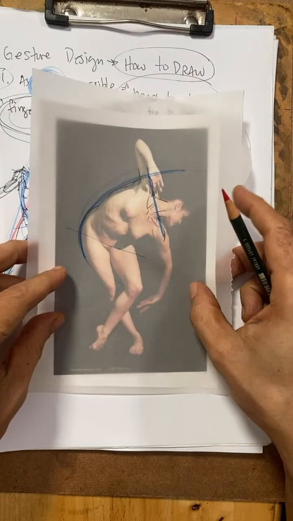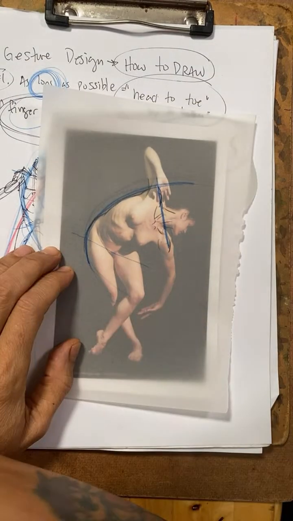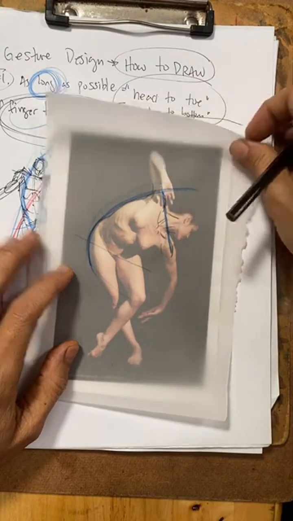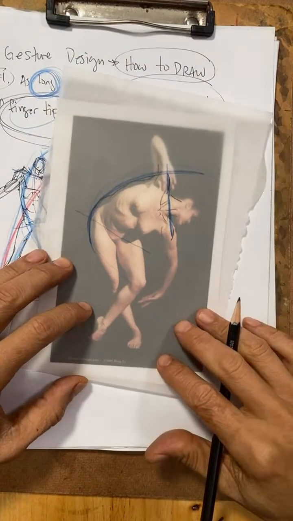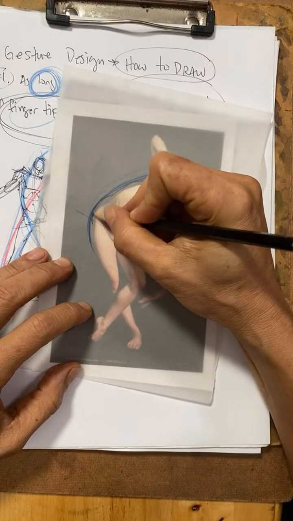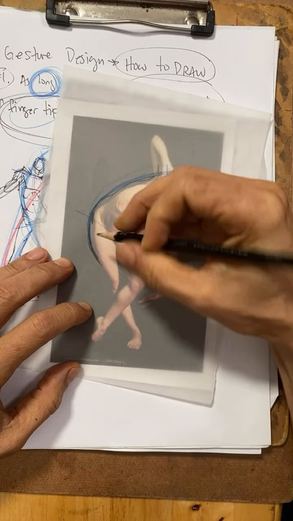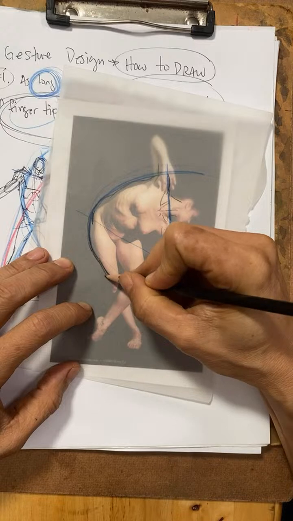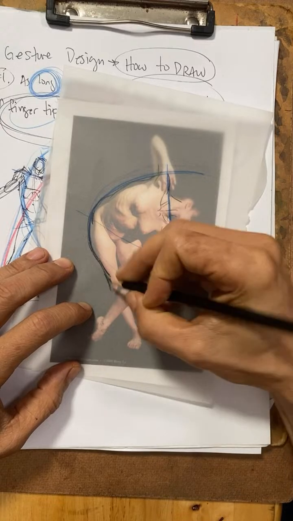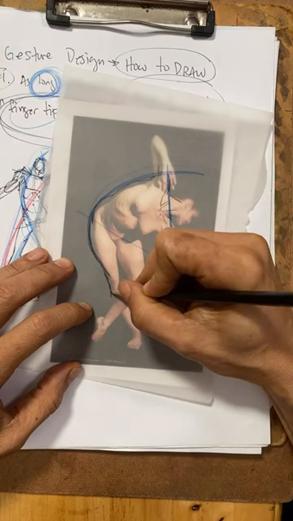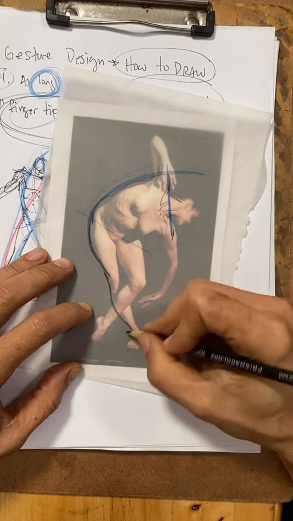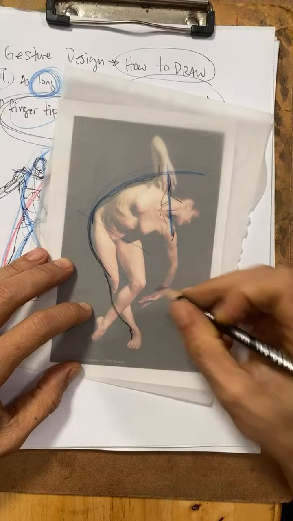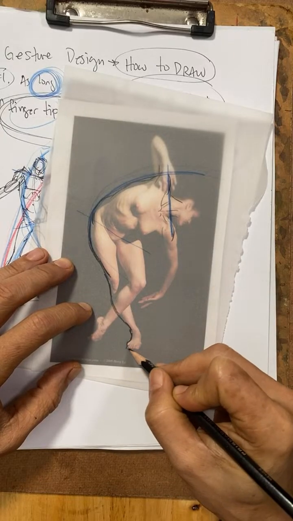Let's quickly look at the leg. The leg has some beautiful detail too. So let's say the leg has a hip, a thigh muscle bump, a tendon, a little bit of bone, and then the meat of the calf muscle, a little bit of bone, the bone of the ankle, top of the foot, toe.